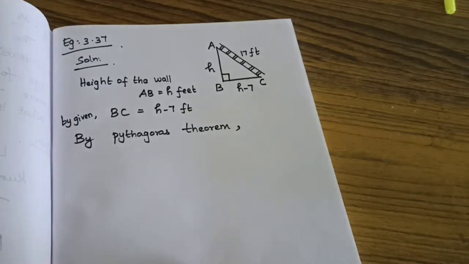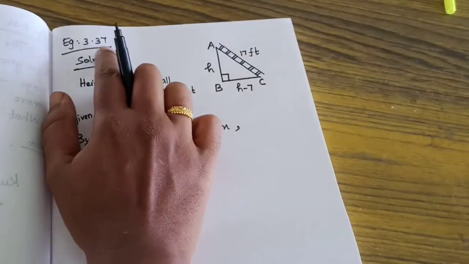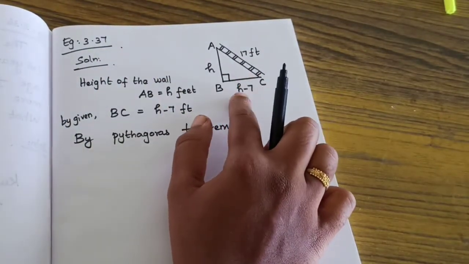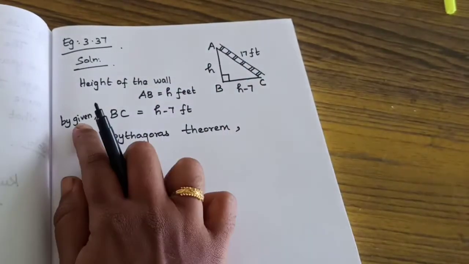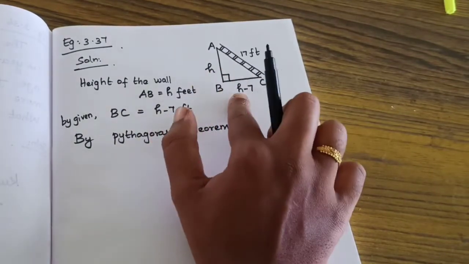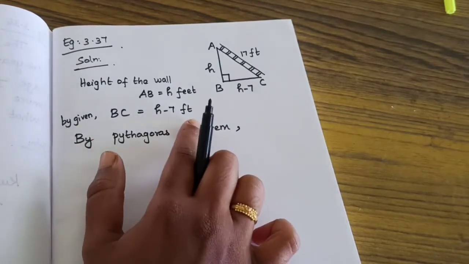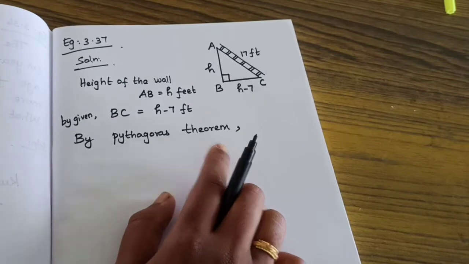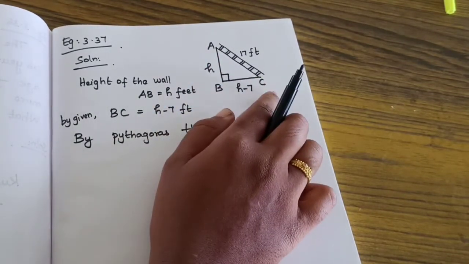Okay, listen dear students. The data I have written, Example 3.37. The diagram, have you all understood? Okay, height of the wall is h feet, and by the given data, this distance, from this you need to reduce 7. So h minus 7. So BC is equal to h minus 7 feet. Since it is a right angle triangle, we can use Pythagoras theorem. So what is Pythagoras theorem?